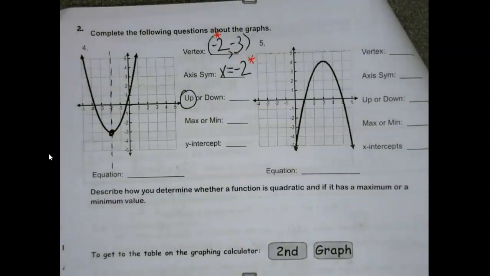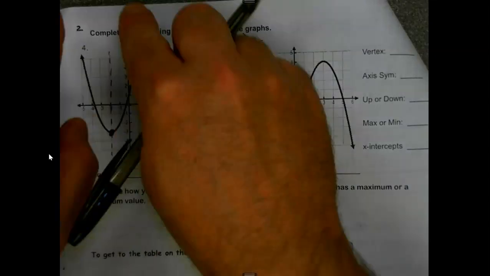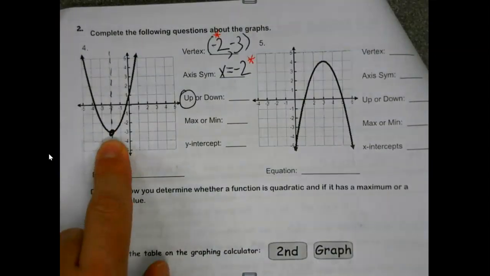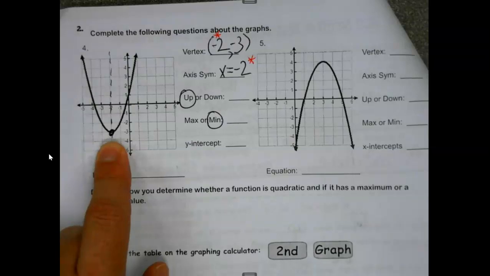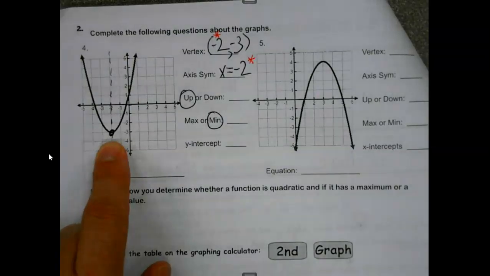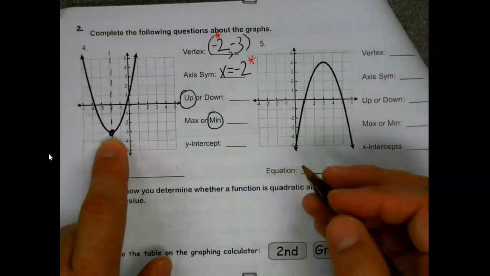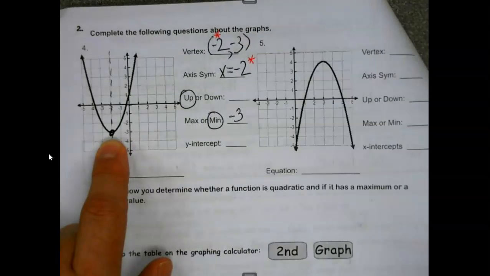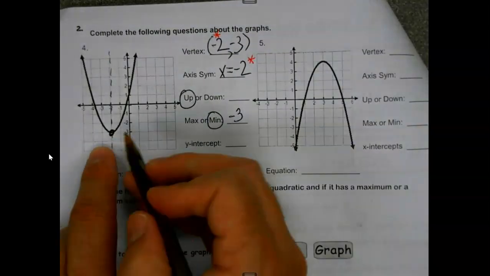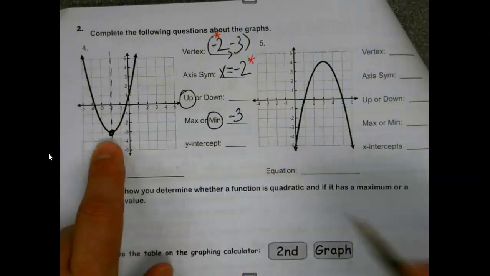The rest of them I think I can figure out. This is opening up. My vertex is at the bottom, so it's a minimum. When you talk about maximum or minimum, again, you're talking about the y value at the vertex. So my minimum value here would be -3, because that's as low as I go.